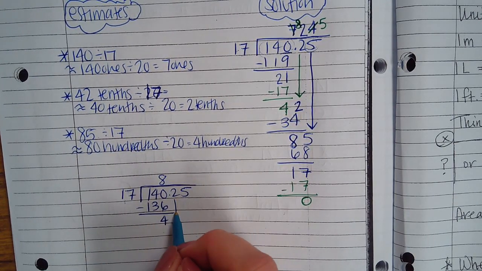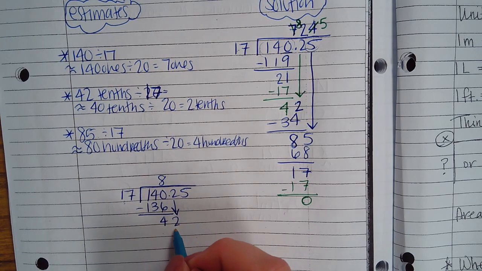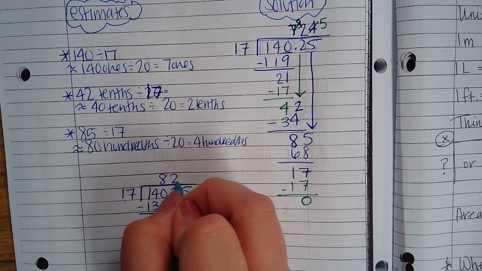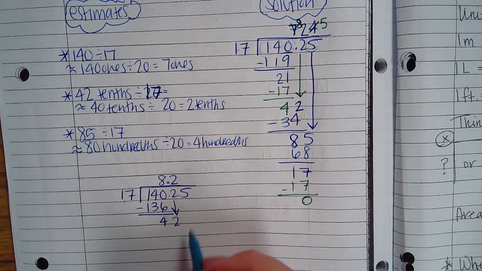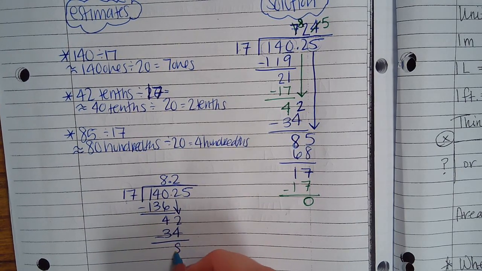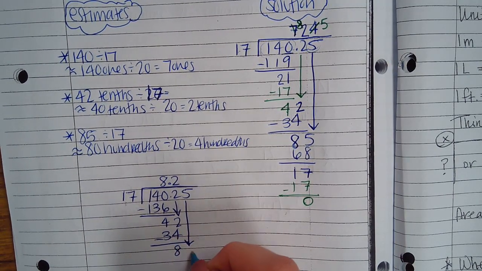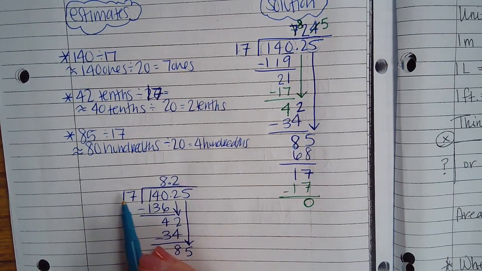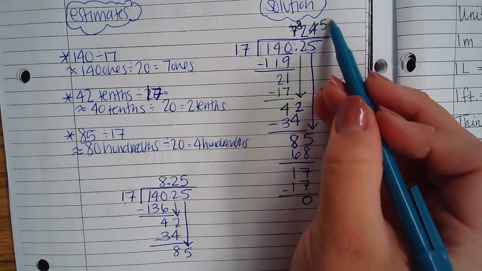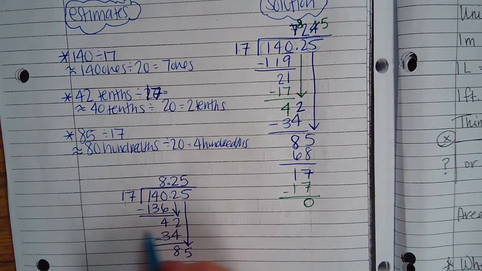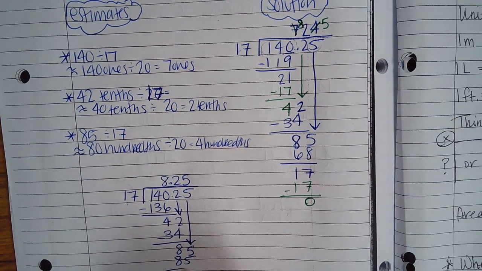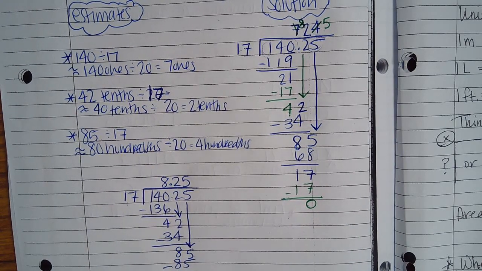When I subtract, I bring down the 2. 17 goes into 42 2 times. Don't forget my decimal. 2 times 17 is 34 with a remainder of 8. So I bring down this 5. 17 goes into 85 5 times, because remember we added that extra. 5 times 17 is 85, so I have a remainder of 0.